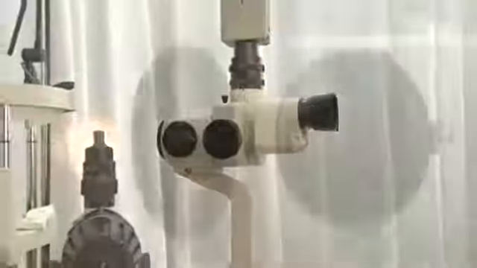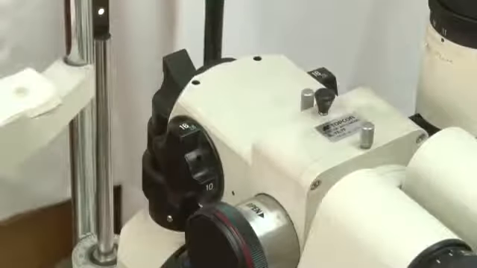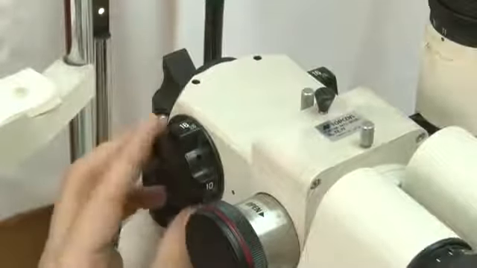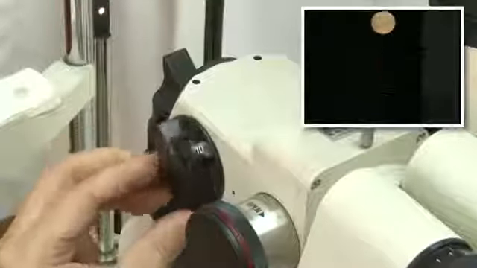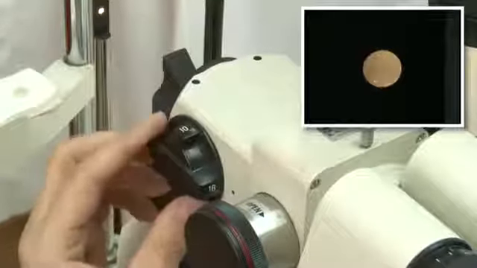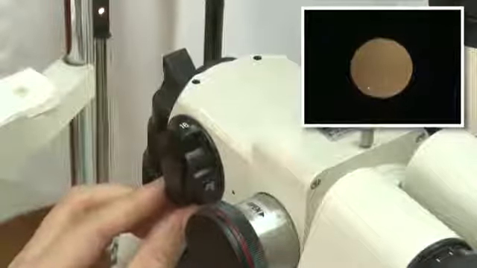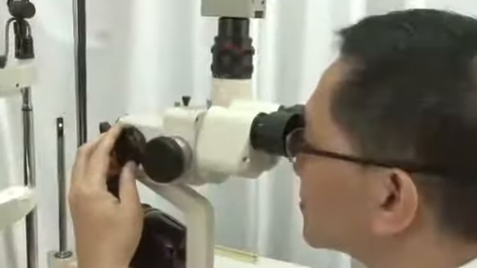The observation system is divided into two parts. First, a microscope consisting of eyepieces. Second, a magnification changer. The microscope, together with different magnifications, provides the best view of stereoscopic images.